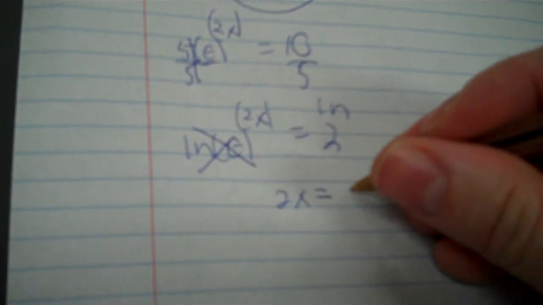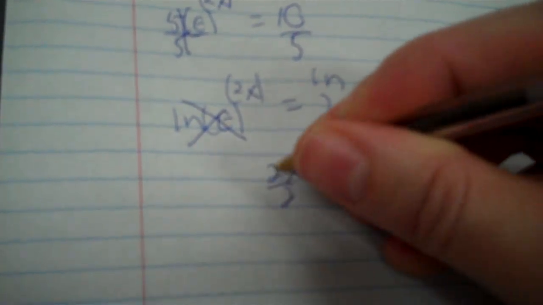Okay, 5 times e to the 2x power equals 10. First we have to get rid of the 5 before I go to the ln. So e to the power of 2x equals 2. Now I bring in the ln. Remember, don't just write 2. You've got to find what the natural log of 2 is. 0.69. Then I divide by 2. 0.35.